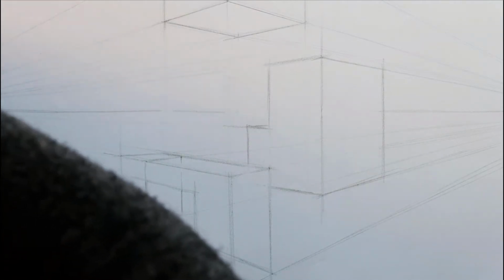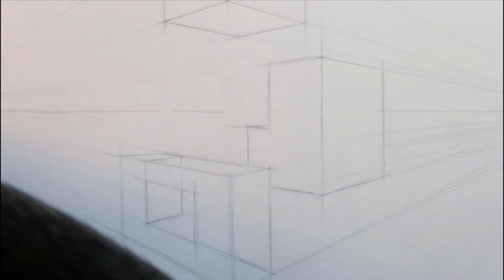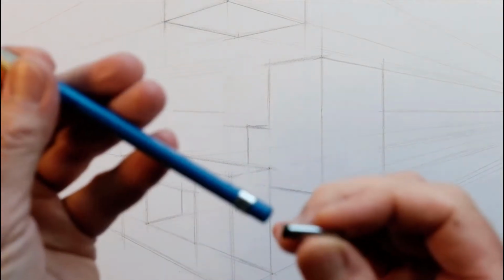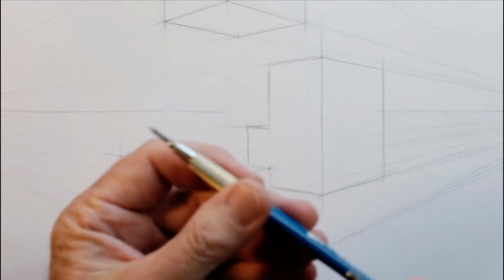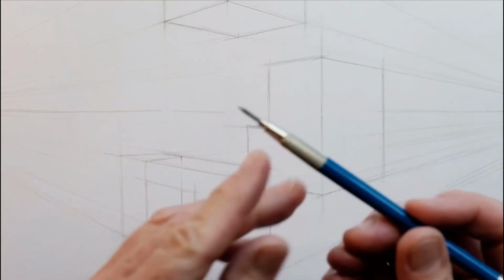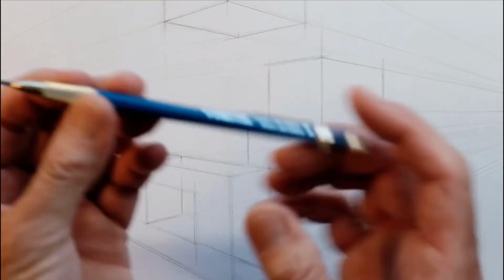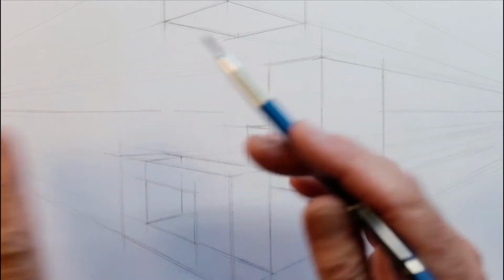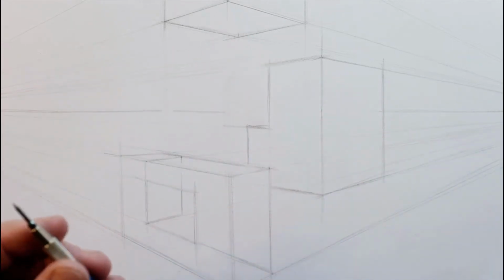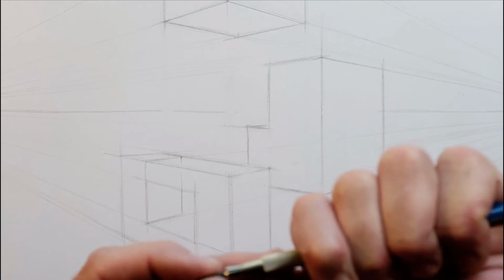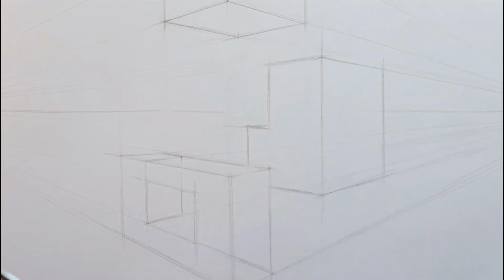So you can generally get sharper lines. So I think this is a 2B lead inside what's called a mechanical pencil, but you can use any pencil you've got. And yeah, if you've got a 2B, that'd be good.